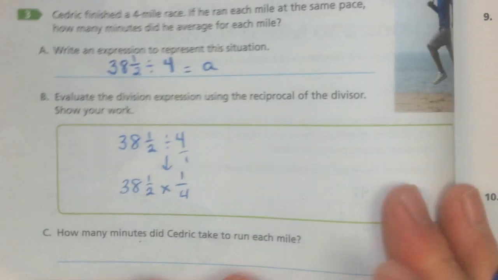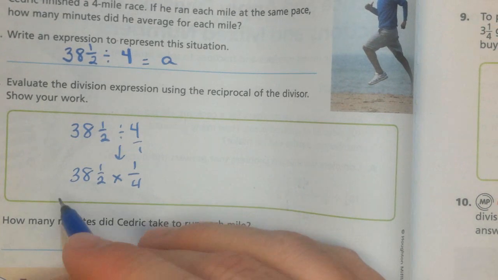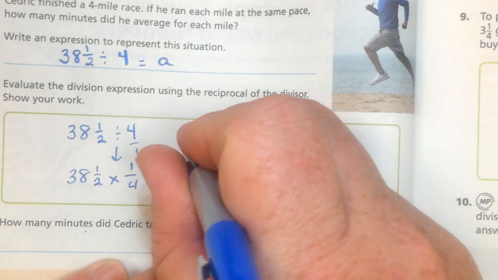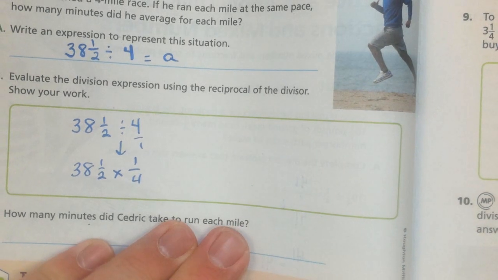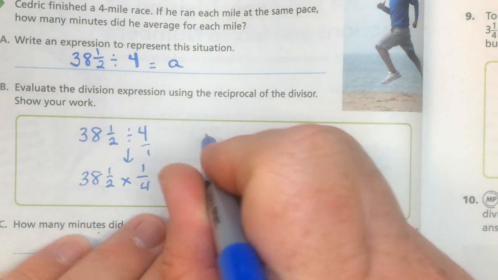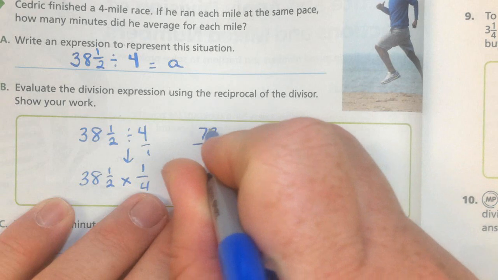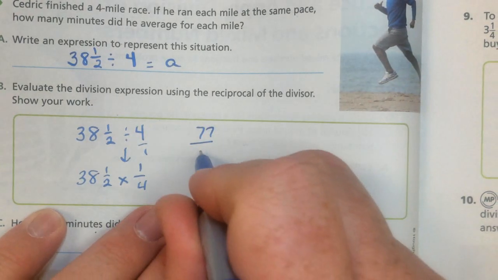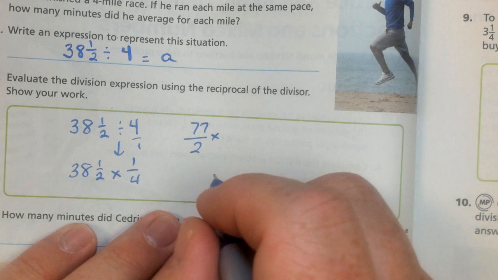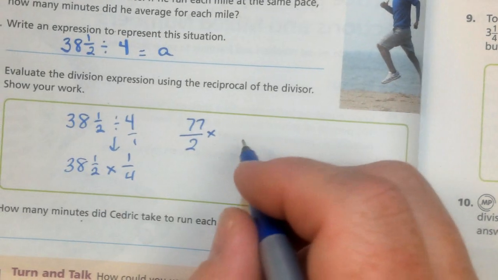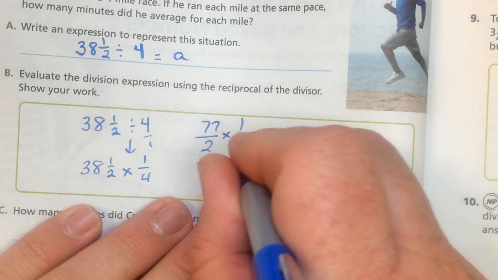Now in my next step, I want to change 38.5. 38 times 2, which would be, let's see, 76 plus 1. So I have 77 over 2 times 1/4.